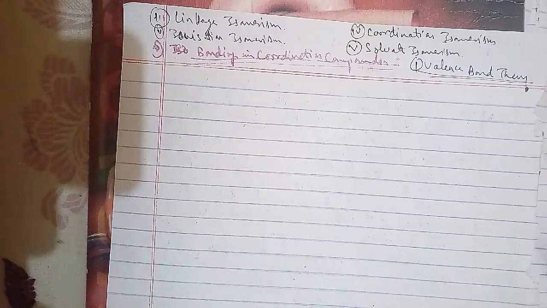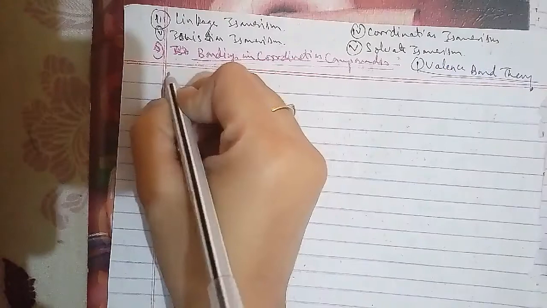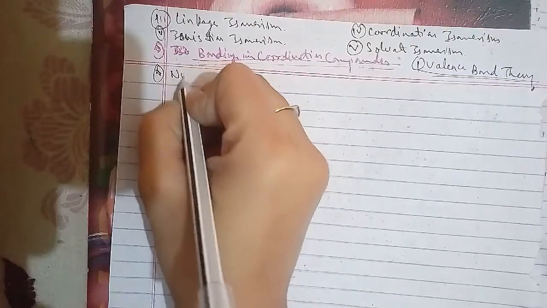So we are talking about the coordination number, and we will deal with that.